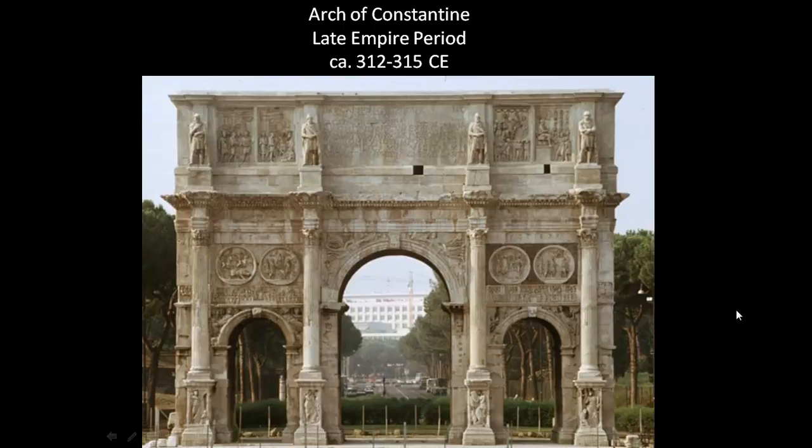And then we have the Arch of Constantine. This arch represents the latest development in the triumphal arch form. Now, Constantine's a very important person in the history of Rome. He was Rome's first Christian emperor. So Constantine, he came into power.